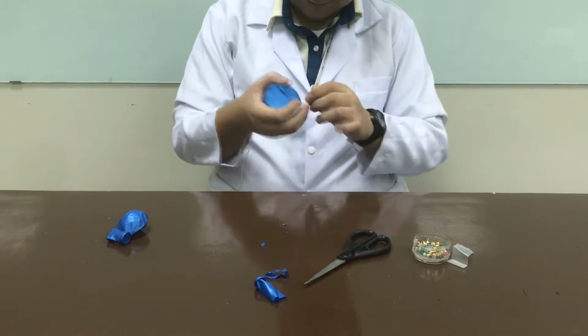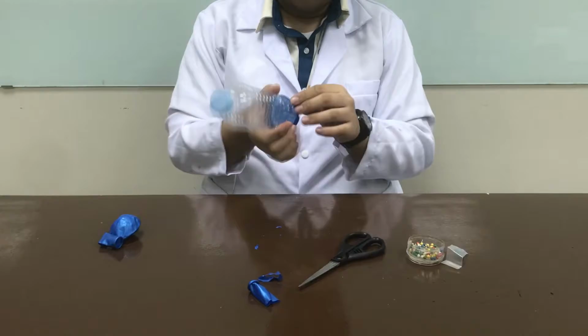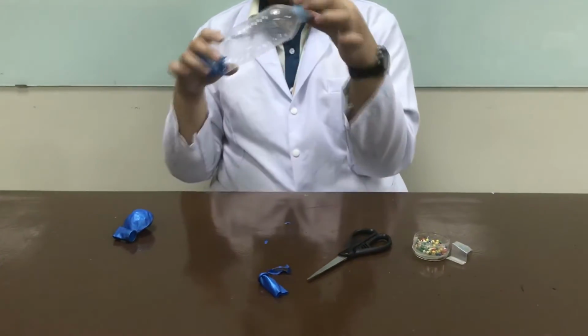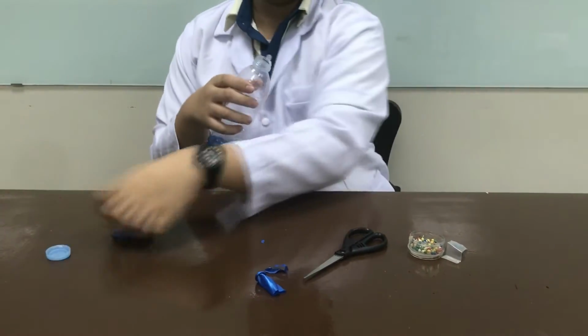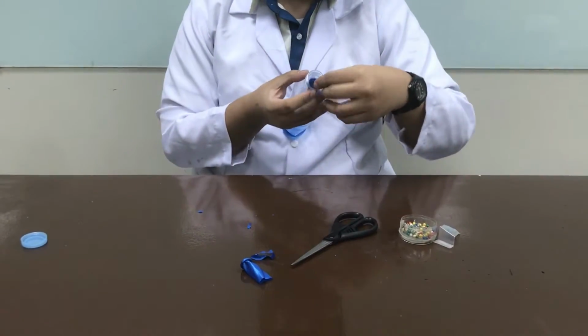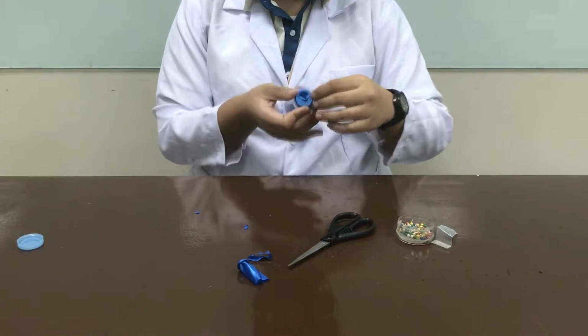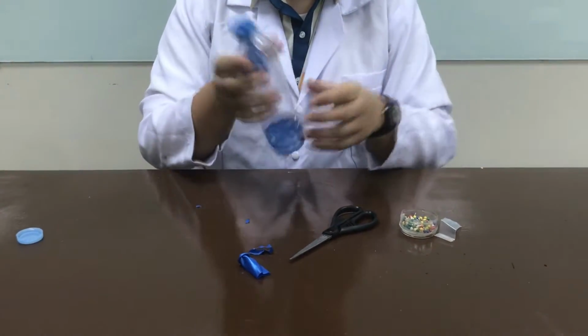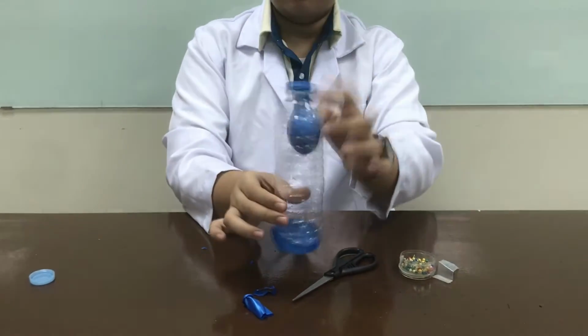Now take the other balloon and place it at the opening of the bottle, enclosing the lid and going through the outer portion, like this. The end result would look like this one, enclosing both the top and the bottom portion of the bottle.